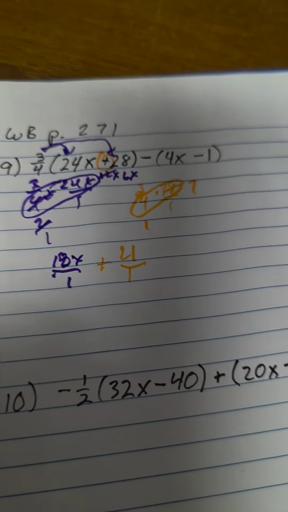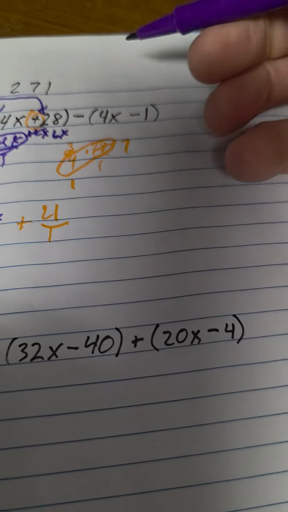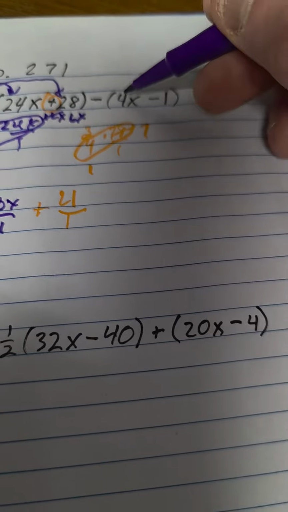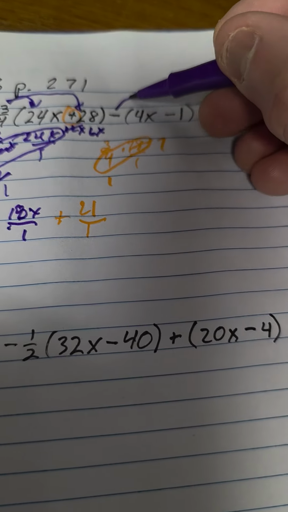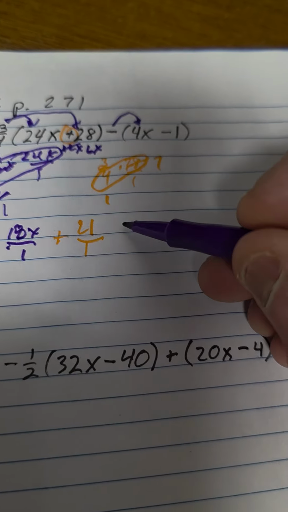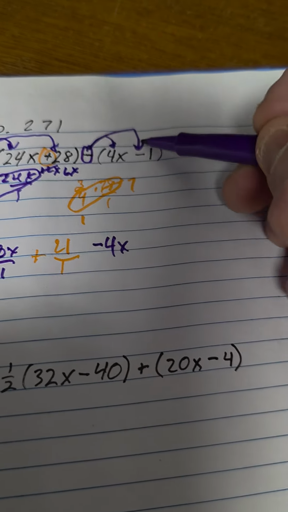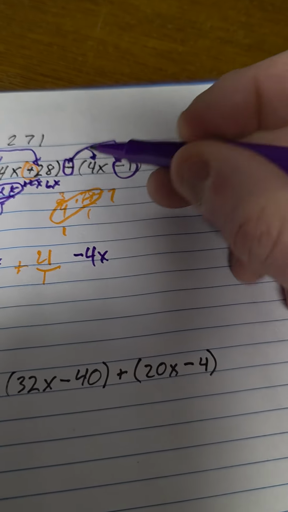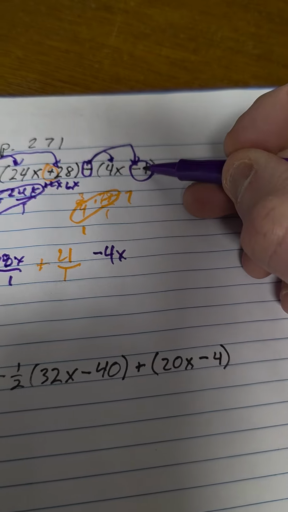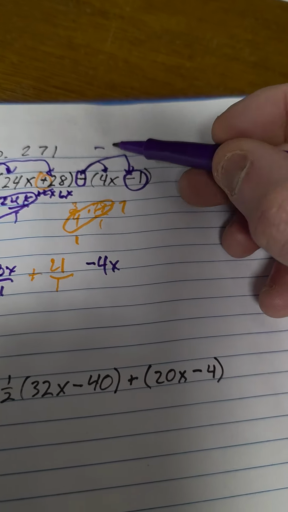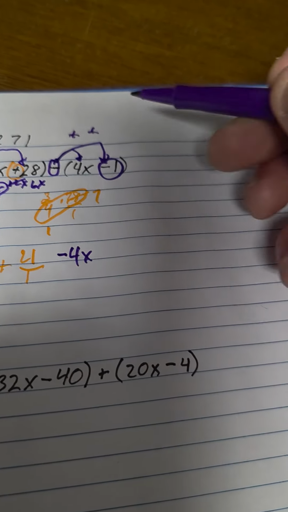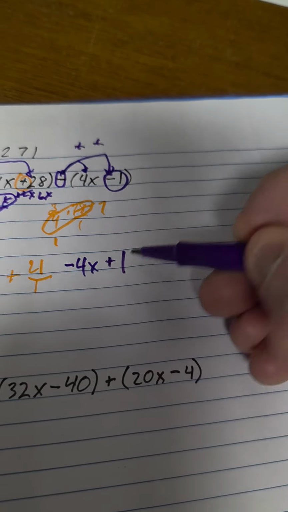Now, let's go to the next expression where we are subtracting 4x minus 1. Well, you do have to distribute that 1 to 4x, so we are essentially subtracting 4x. You have to distribute that 1 times the negative 1. Remember, a negative times a negative is a positive, or you can think of it as subtracting a negative, which is just a double positive. So we are essentially adding 1.